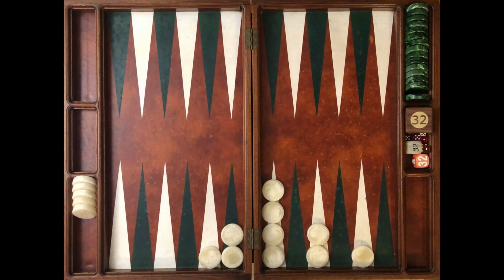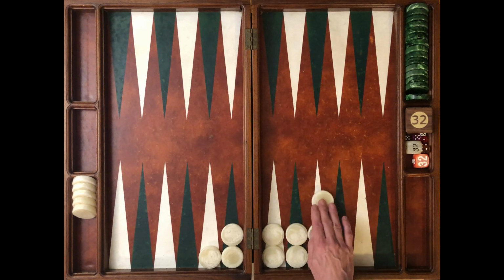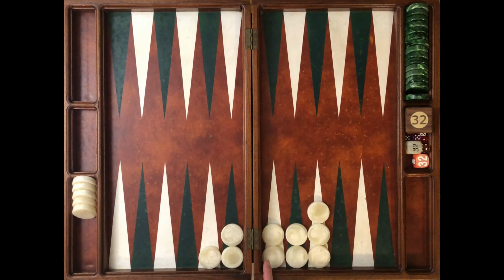Our second example, formation we're looking at, plus 2, minus 2. There's a checker here, 4 less than 60. Minus 2, plus 2, 4 less than 60, 56.